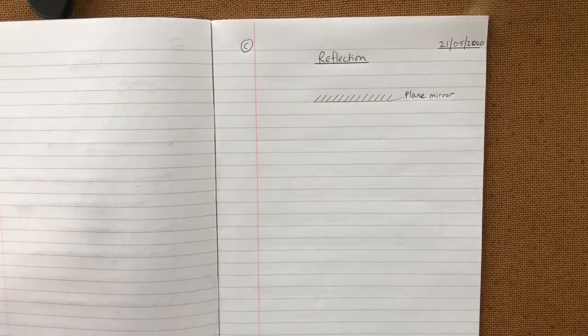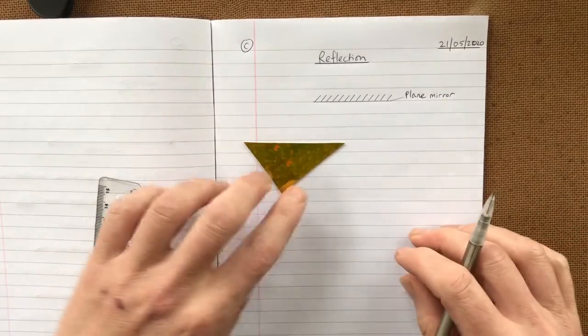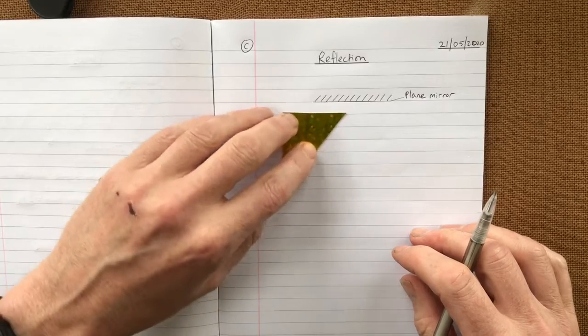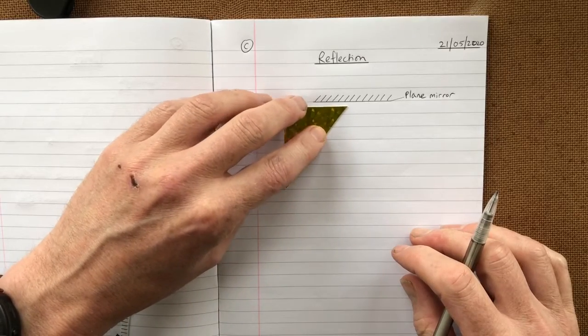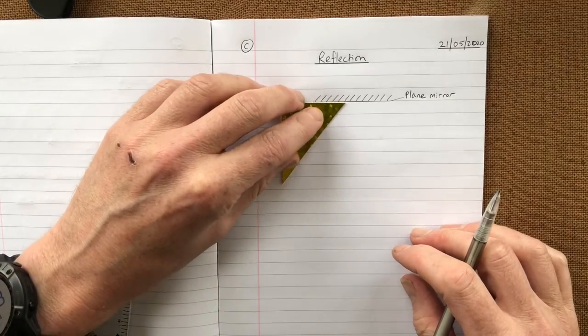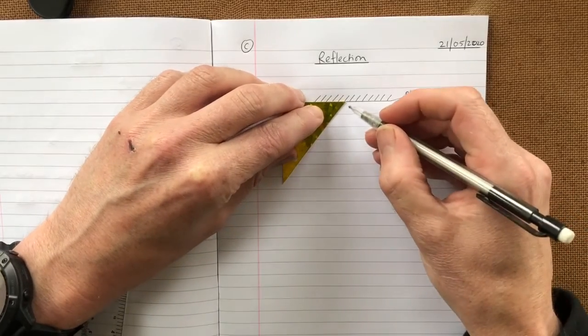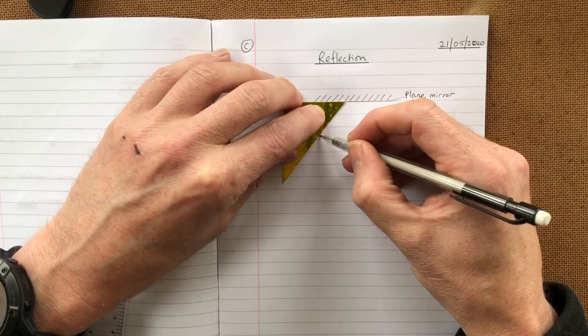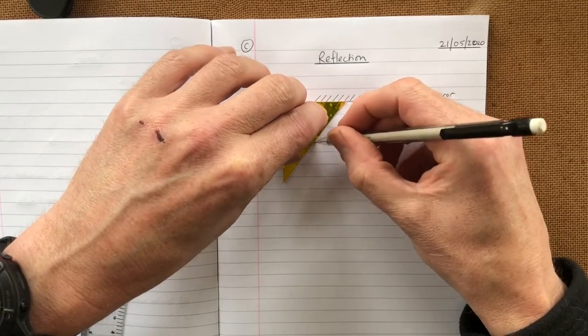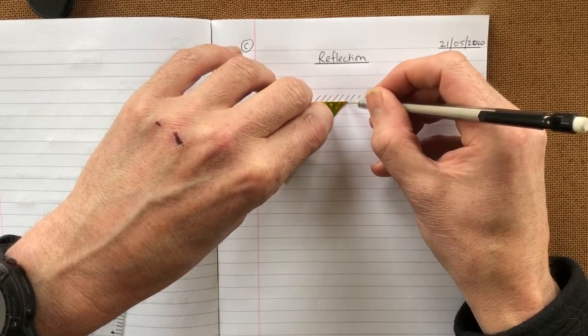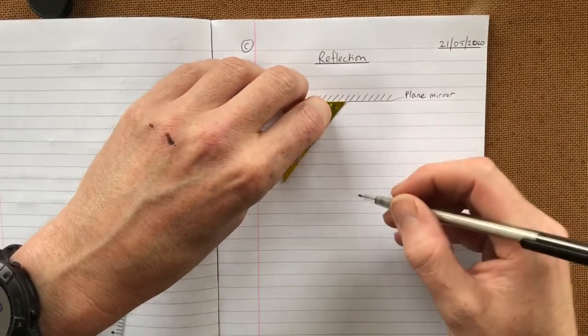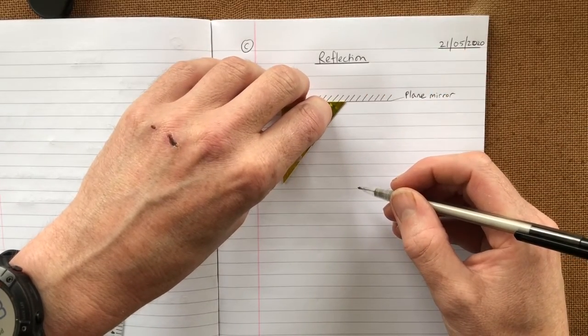Now I should really have a protractor here, and I don't. Therefore, I've got a little bit of gold paper here, because angles are super important. So I'm going to put that here so I get a perfect little angle that I can use afterwards as well. Again, you could use a set square or something, or you've probably got a protractor anyway. Okay, so that's my light beam coming up.